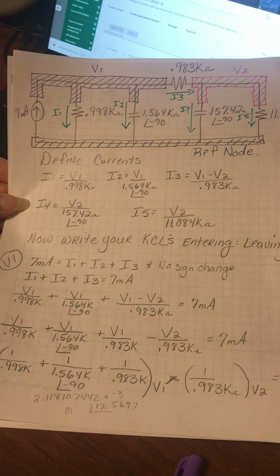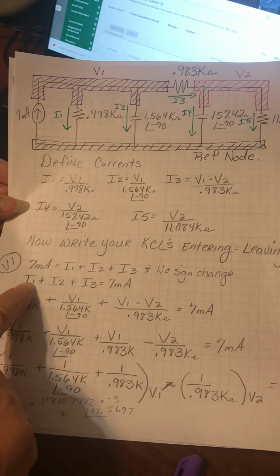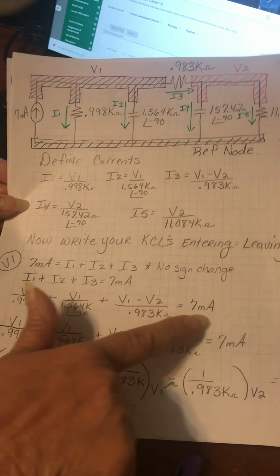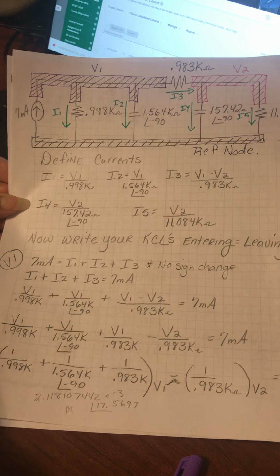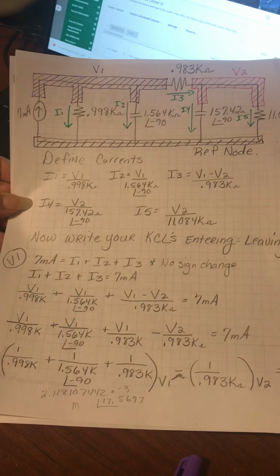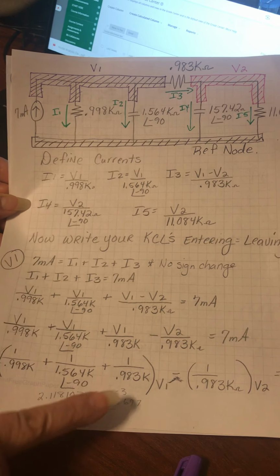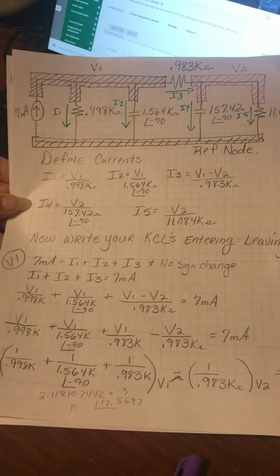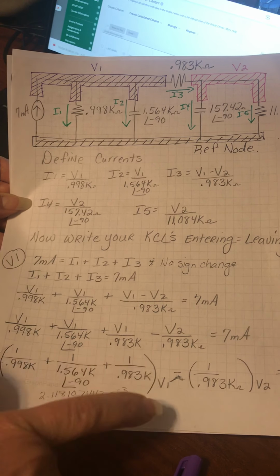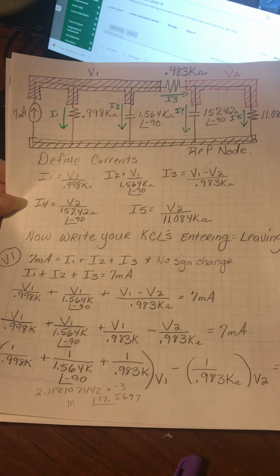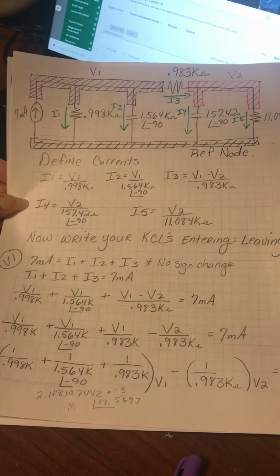Now you substitute. You got I1, I2, and I3 substituted equals the current. The next step is to separate them. Then you put the like terms together. Don't worry about that, if you can even see it. So I put all the V1s together minus the V2 equals 7 milliamps. So that is your first equation for V1.